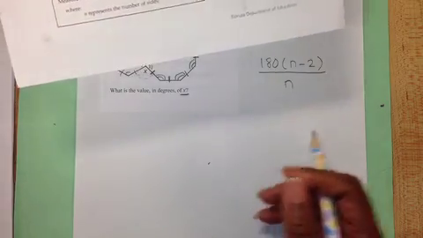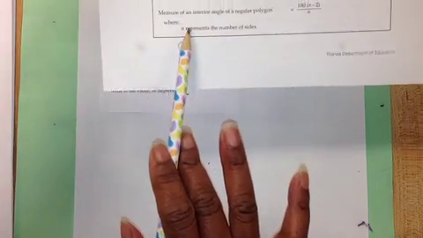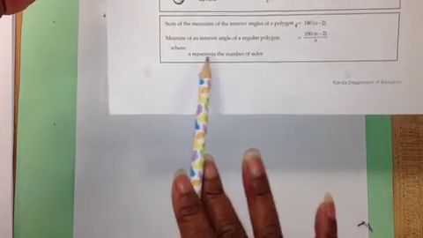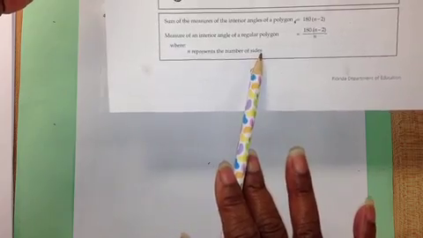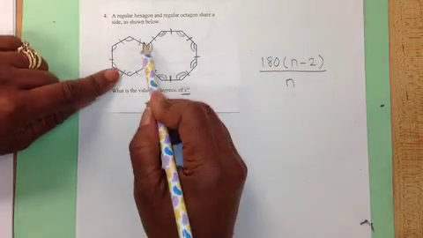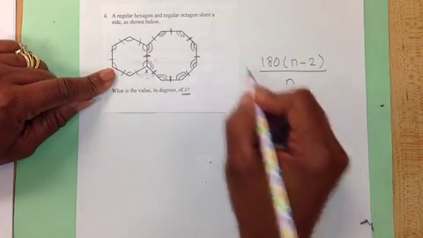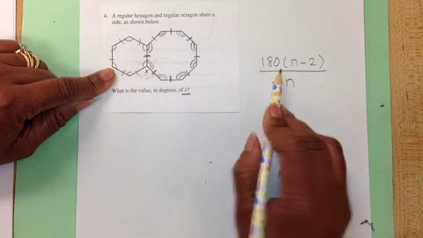Well, now I have to find out what n represents. It says n here on the reference sheet: n represents the number of sides. So first I need to find the number of sides of my hexagon, which is 6, and substitute it into this formula.